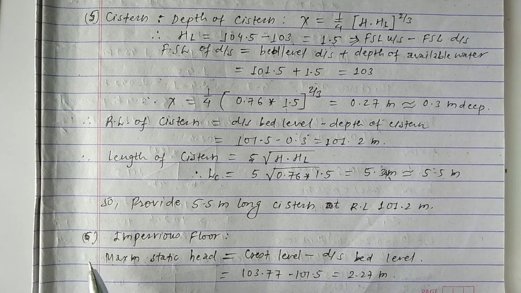Now in step number 6, that is the calculation of impervious floor length. For this, first we have to calculate the maximum static head.